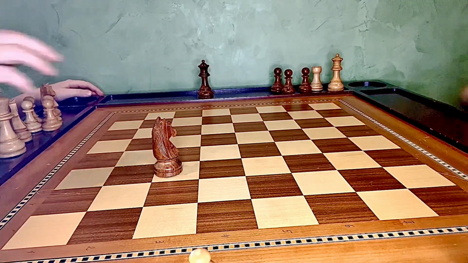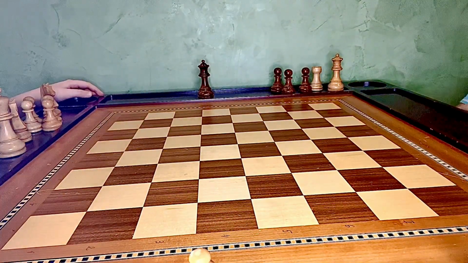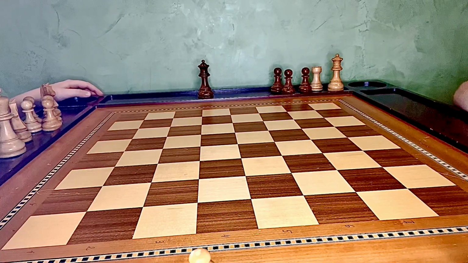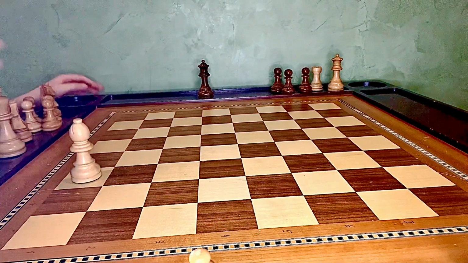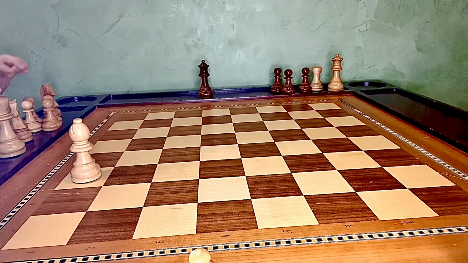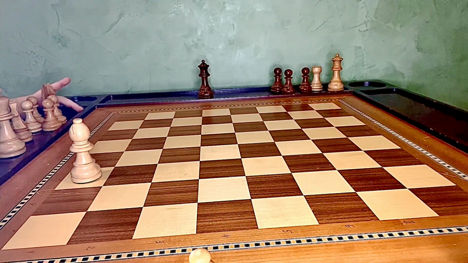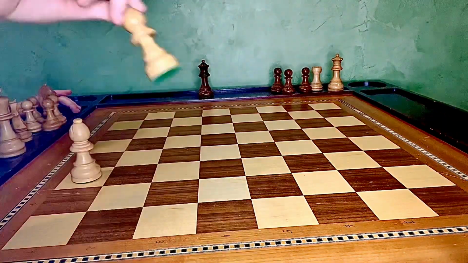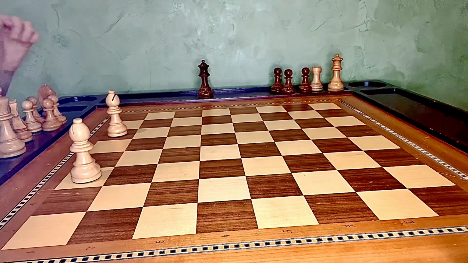Now let's go on to the bishop. The bishop always starts in the beginning of the game in the first row. It can only go diagonally. There are two bishops, on F and C.